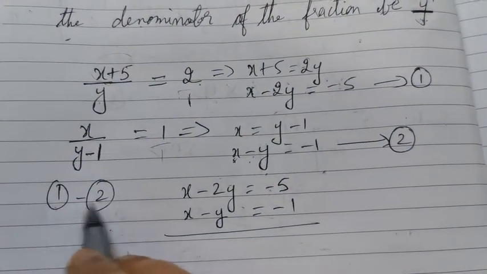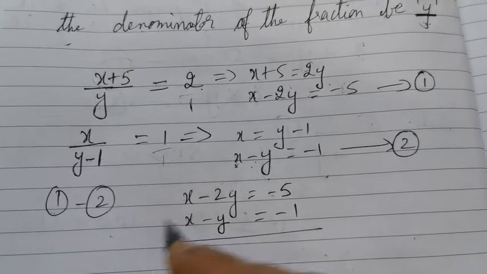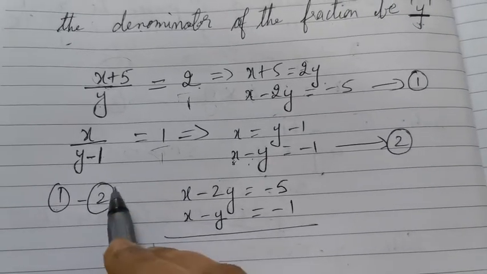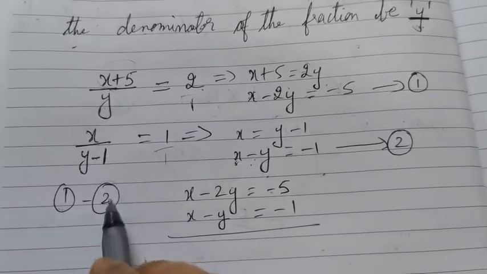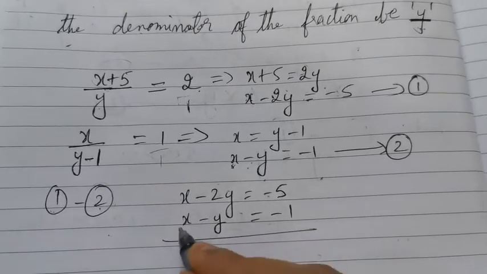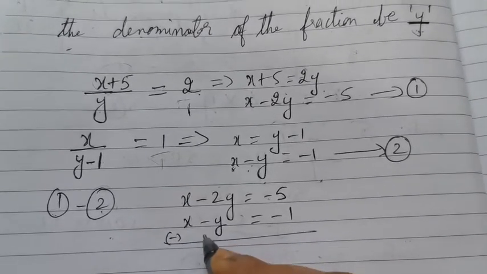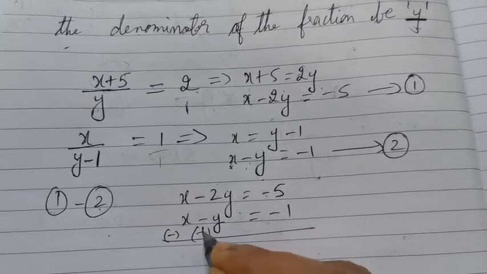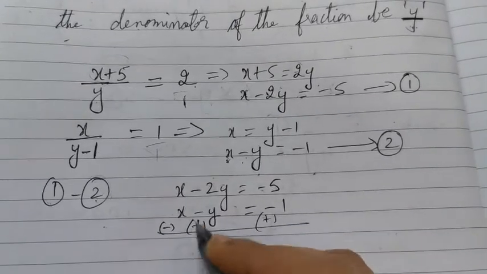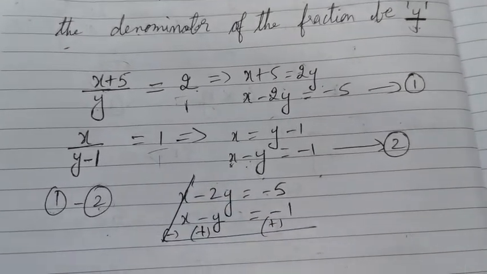Now what is happening between both? We are doing subtraction. Subtraction means we have to change the signs of the terms of the second equation. So plus becomes minus, minus becomes plus, and again minus becomes plus. So plus and minus get cancelled.